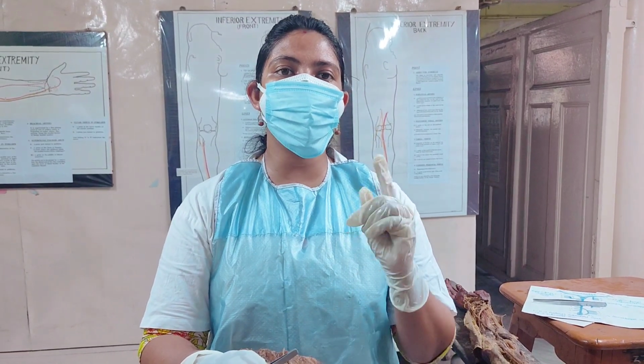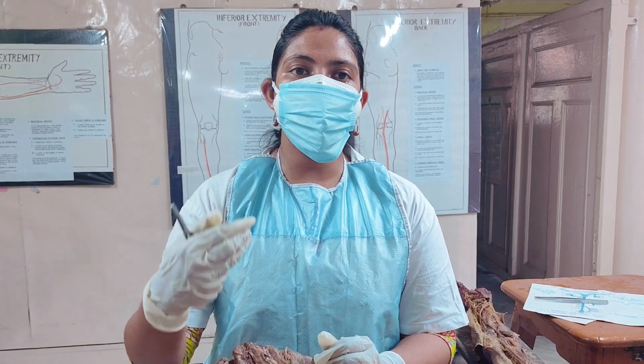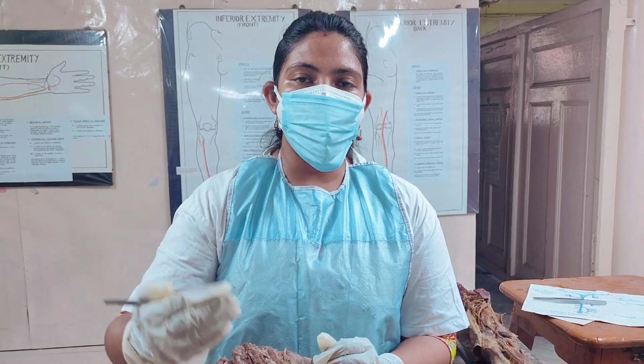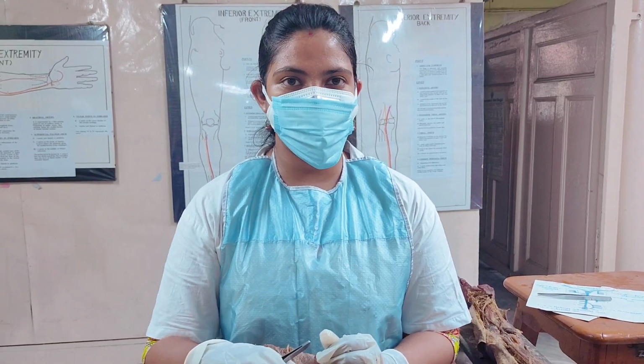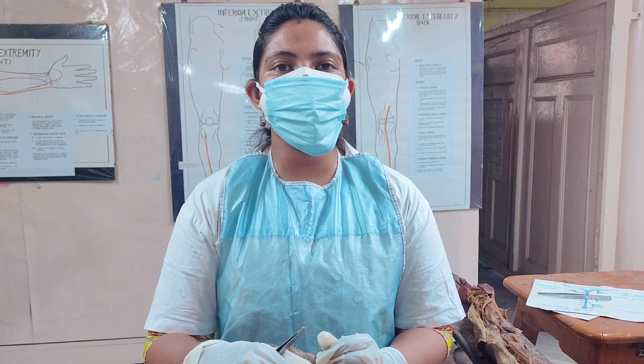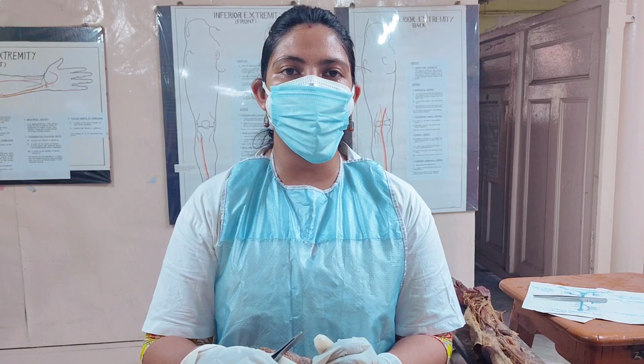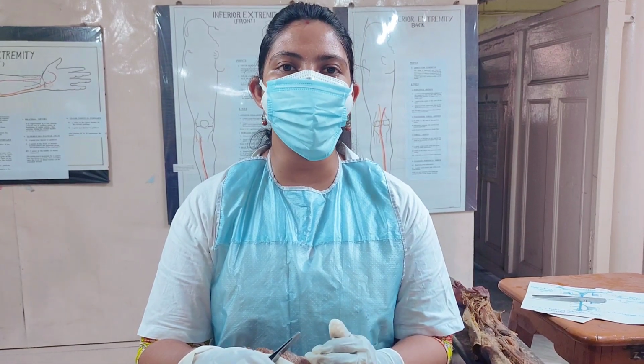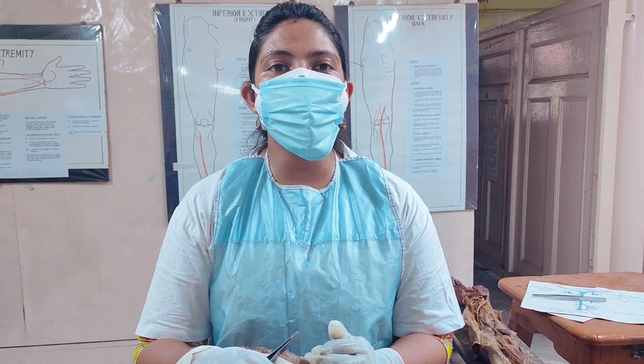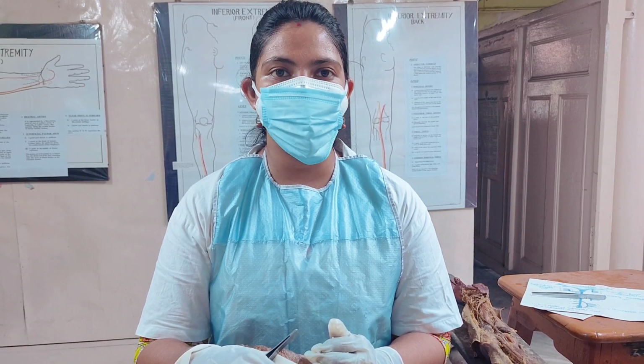Among these, T1, along with the C8 branch, contributes to the formation of the brachial plexus. One important among all these intercostal nerves is the lateral cutaneous branch of T2.